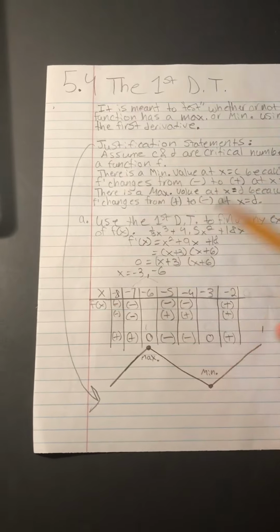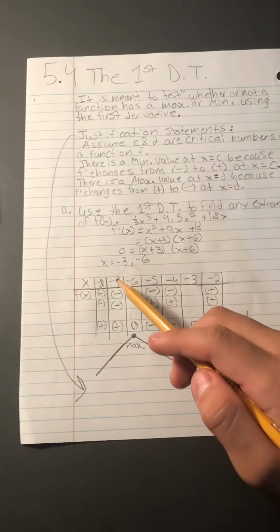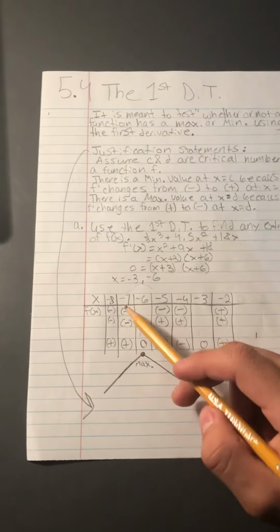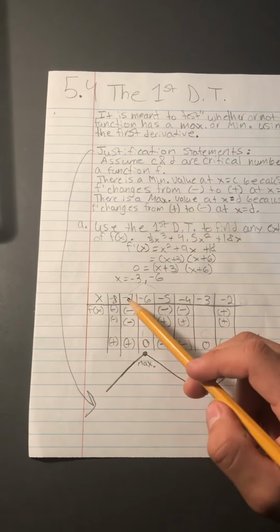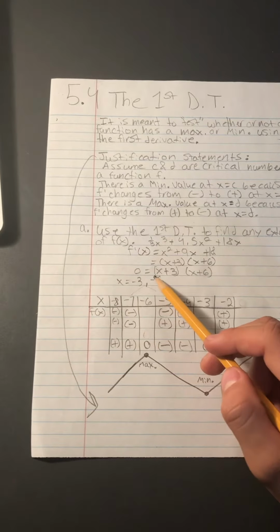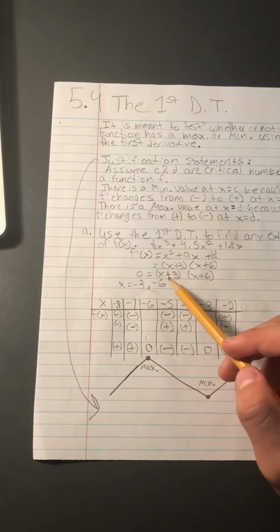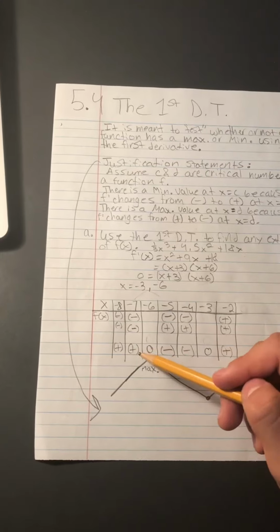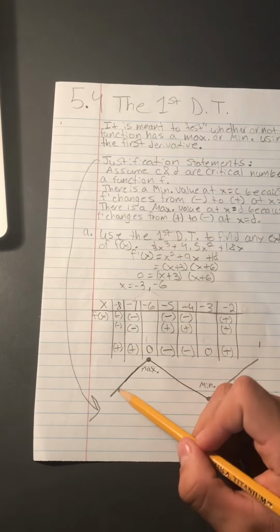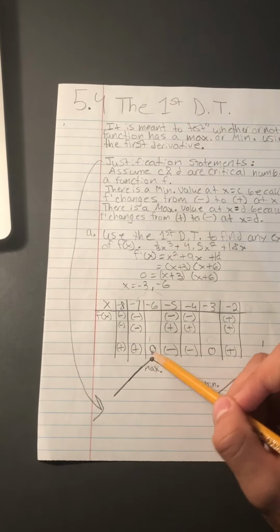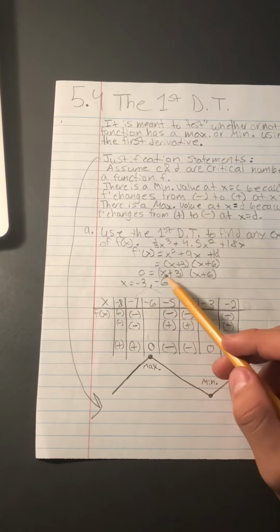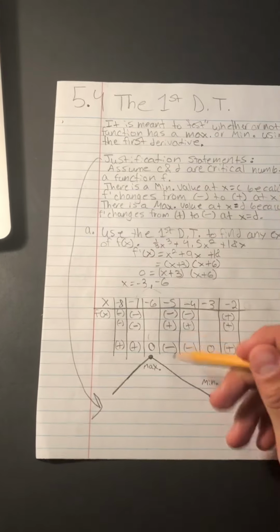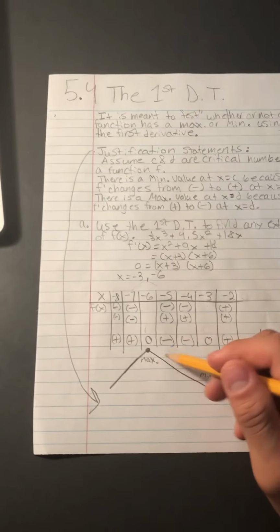And I use this table to help me find my minimums and maximums. Basically, you have to choose a number that's less than -6, such as -7. And you can plug -7 into these two factors right here. You get -4 times -1, which is a negative and a negative, which cancels out, giving you a positive. So on this side of the graph, we're going to be increasing. Hit the 0, and I plugged in a -5 for both of these. You get -2 and 1. A negative times a positive is a negative, so you start decreasing.